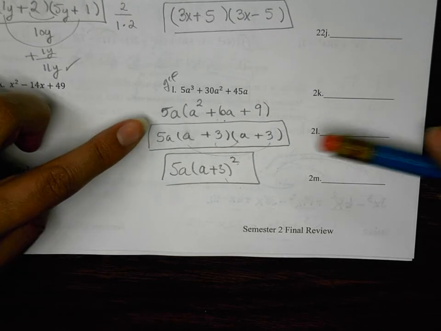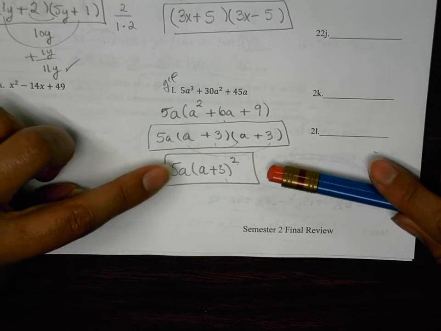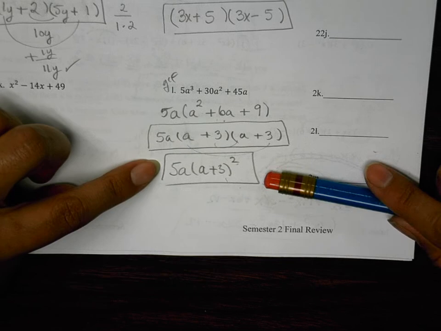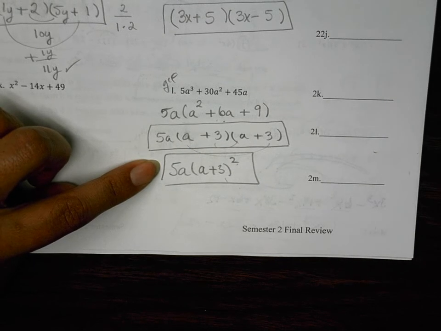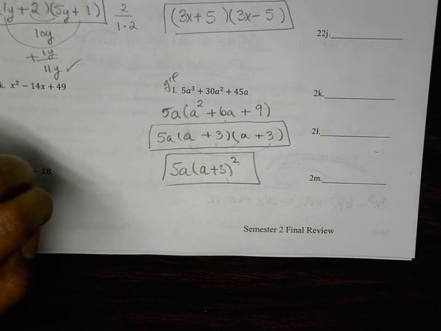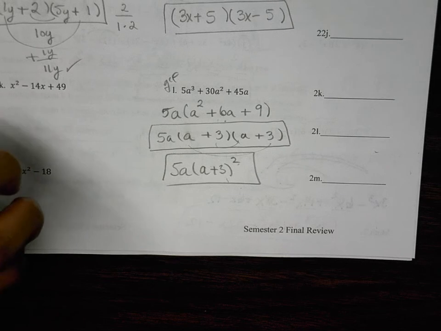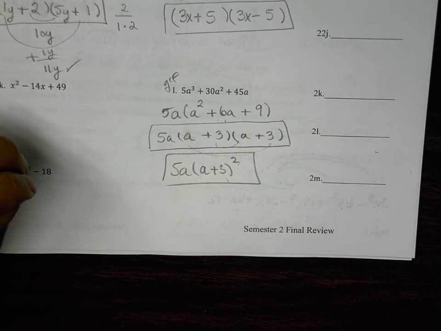The 5A was good. A plus 3 quantity squared. Yeah. All right. So if you write it like this, fine. But if you see this on the multiple choice, should you recognize that it is the same? Yes. So on the final, are you going to be graded by your work too, or just the answer? I do look for work, yes.